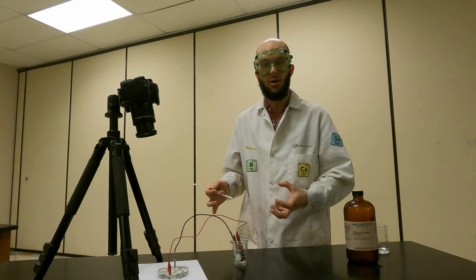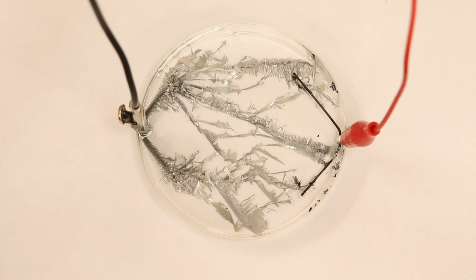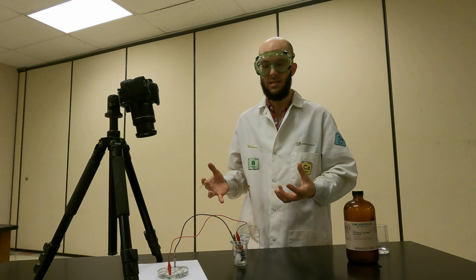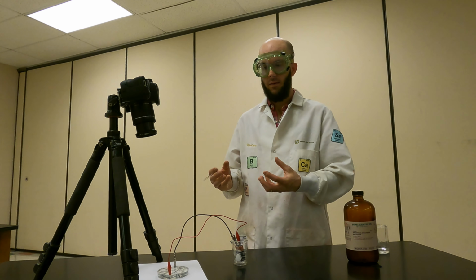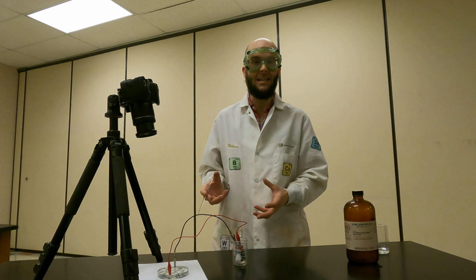So this is a pretty dramatic reaction. Out of that tin chloride solution, we have the appearance of this silvery solid. This is pretty astounding. What do you think that silvery solid is? Well, it turns out that what that solid is tin metal.